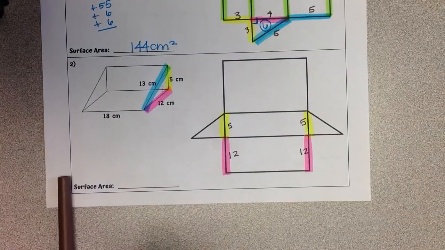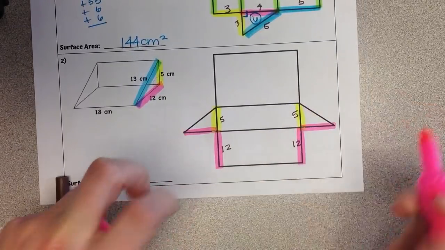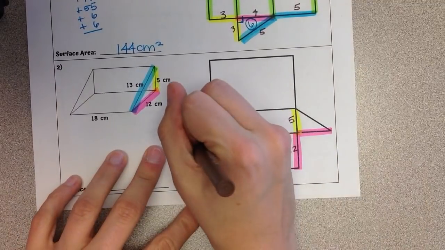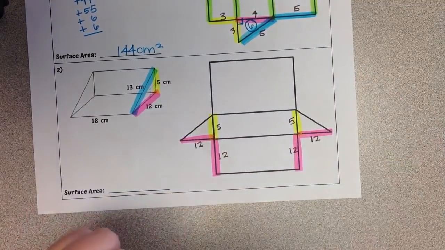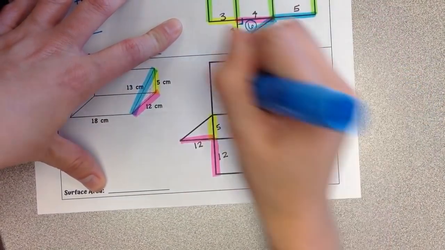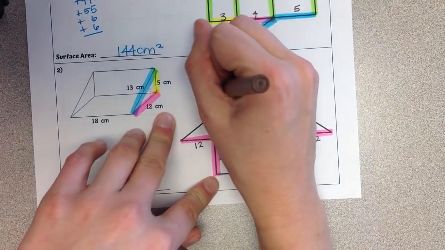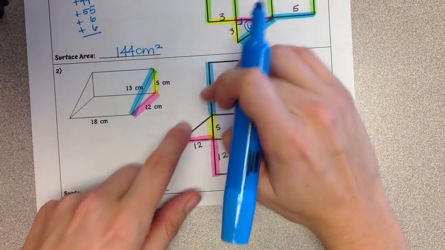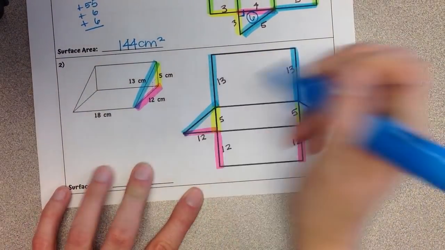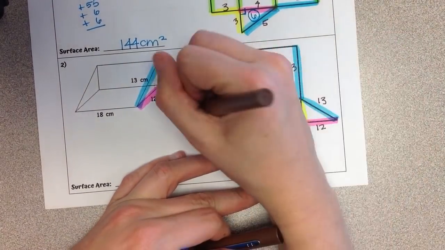I need to remember then that if this side is pink, these 2 would fold together. So this should be pink as well. And then my largest side with my largest rectangle should be blue, and those are side lengths of 13. And again, these 2 should fold together. So I'm highlighting that in blue as well, and this should be 13.